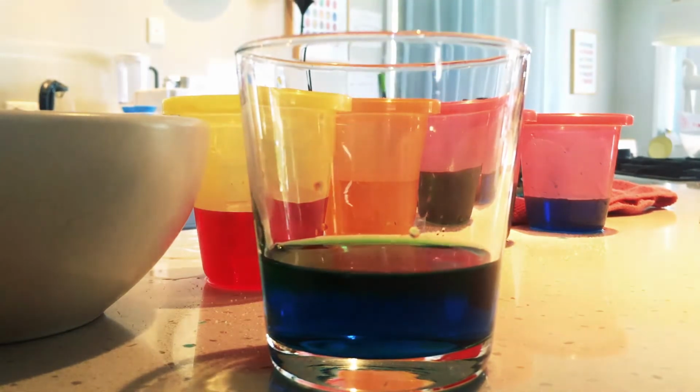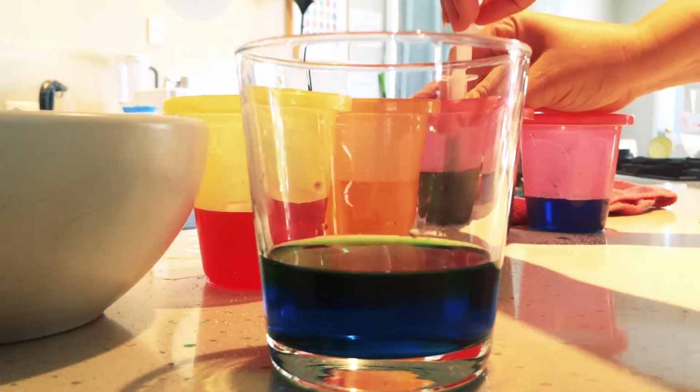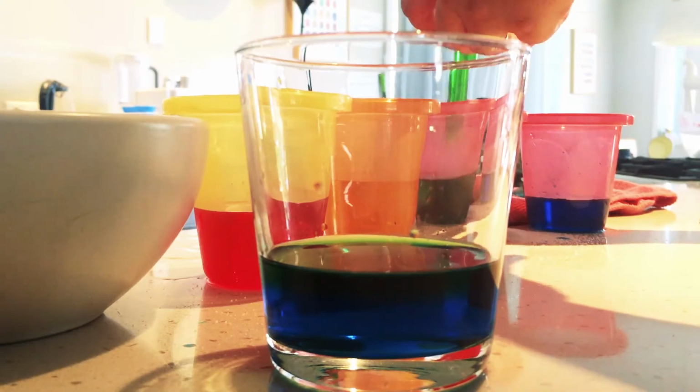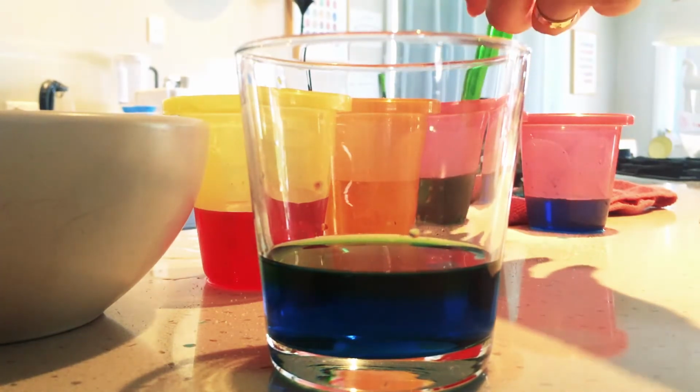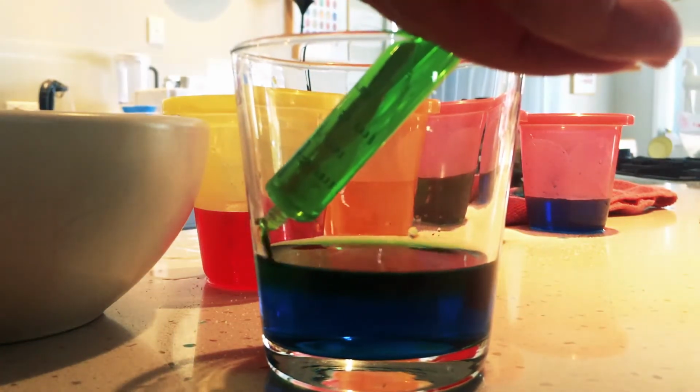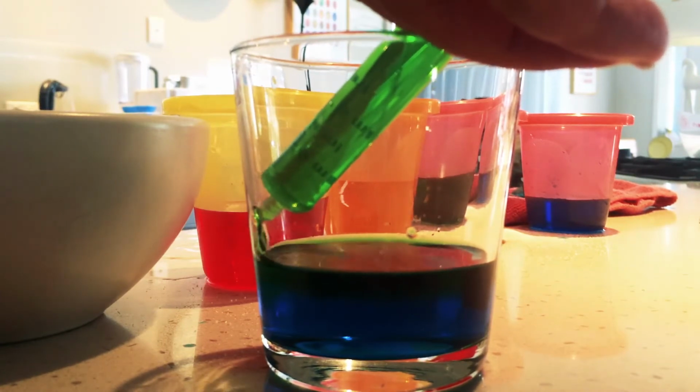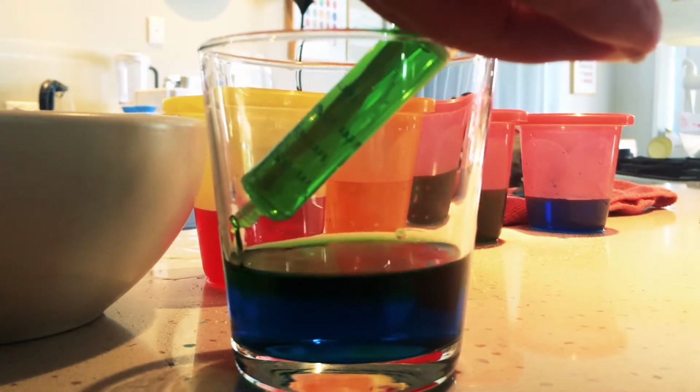Oh. Now, can you start to see what's happening? Is the green on its own layer? The green is on the top. Exactly, because they are different densities. Now again, we go nice and slow. Why? Because if we go too fast, they could potentially mix together.